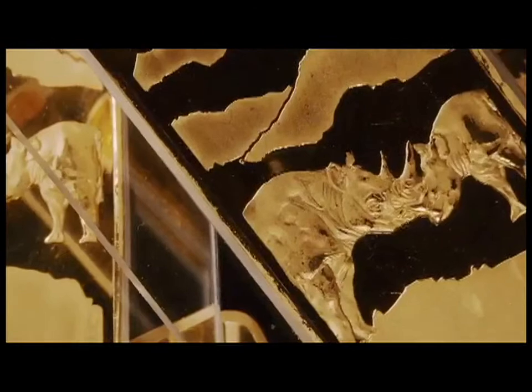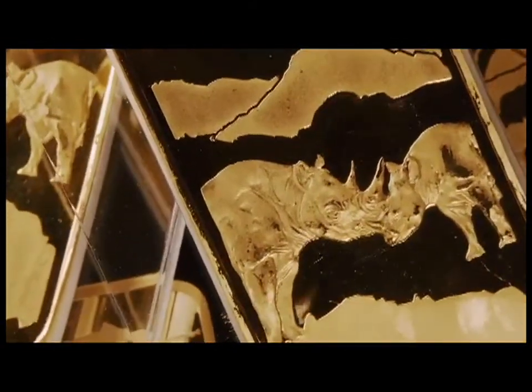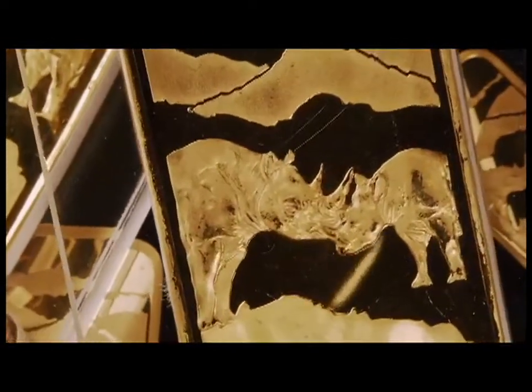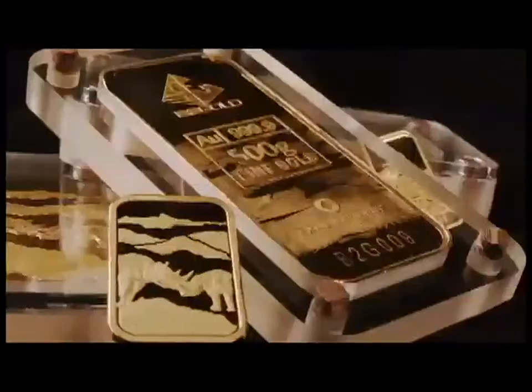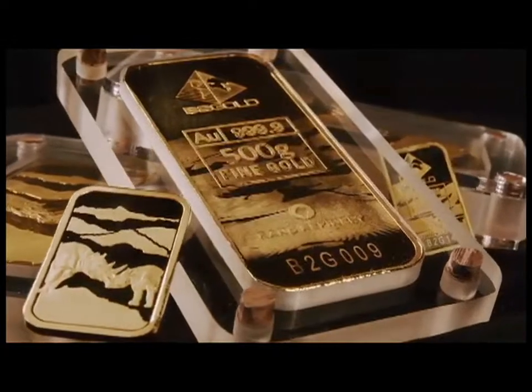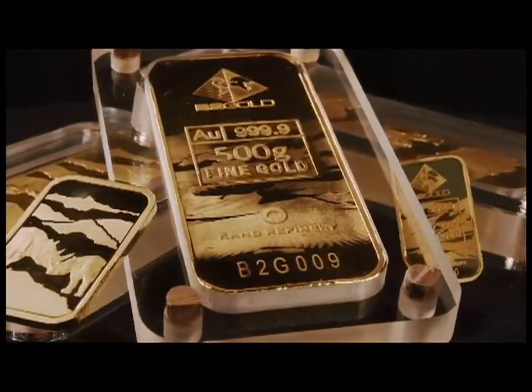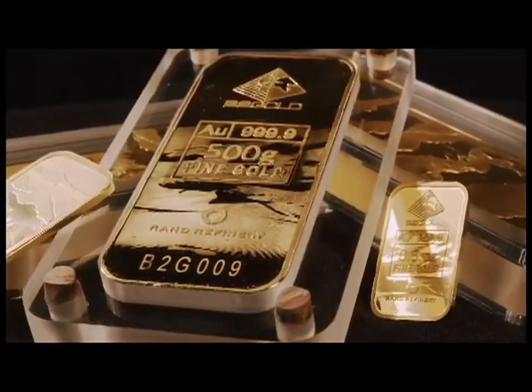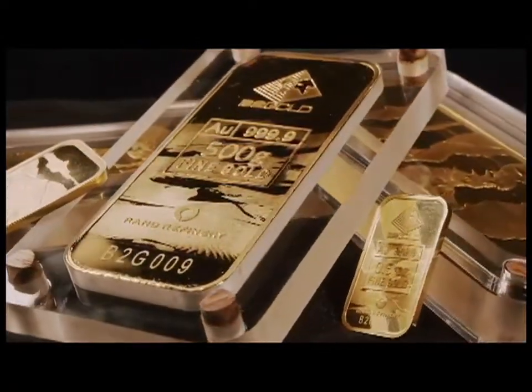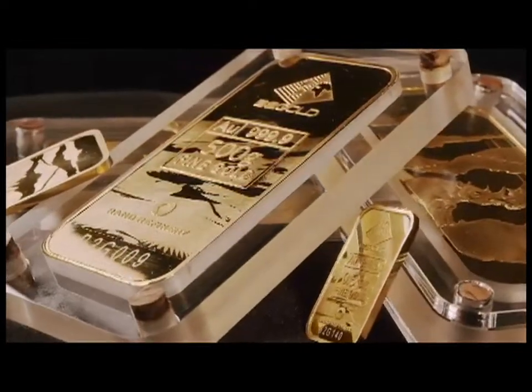This is the 500 gram gold bar. So you'll see on this side you've got the Etindeka Mountains and you've got the mother rhino with her calf. And then on the reverse side we've got the serial number, you've got the Rand refinery stamp, which is very important. Anywhere in the world people will recognize the stamp and they will know that this bar contains 99.99% gold. It is gorgeous.